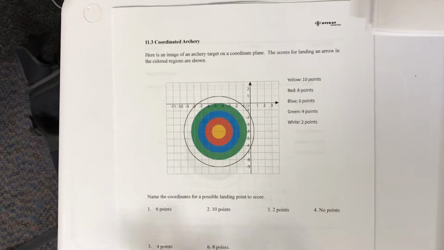All right, the last activity that we're going to be looking at today is some coordinated archery. The point of this activity is to think about hitting a target, getting the scores, and what scores hit which color. So here's an image of an archery target on a coordinate plane. The scores for landing an arrow in the color regions are shown.